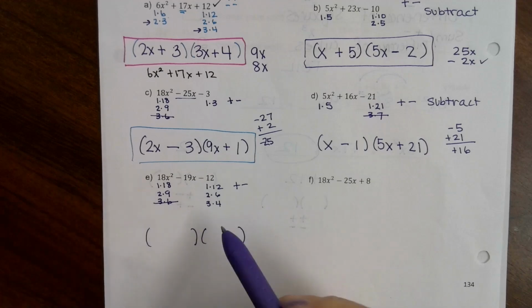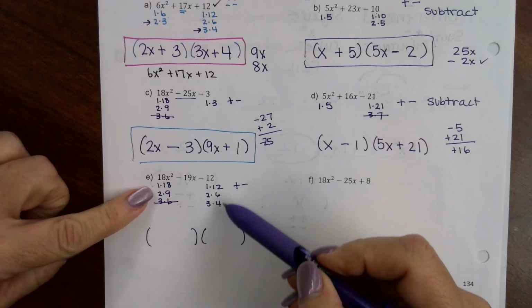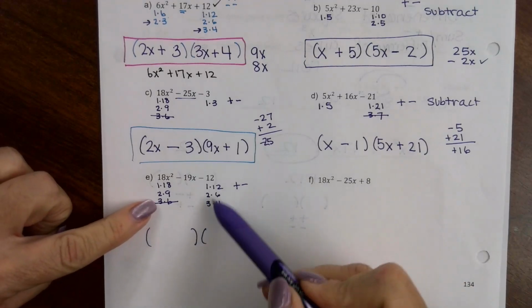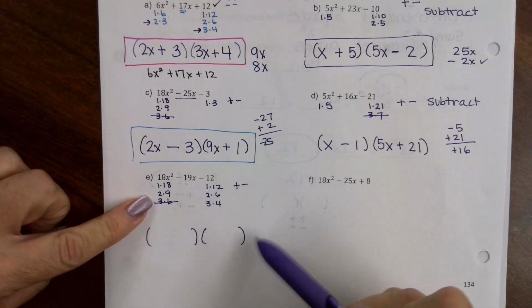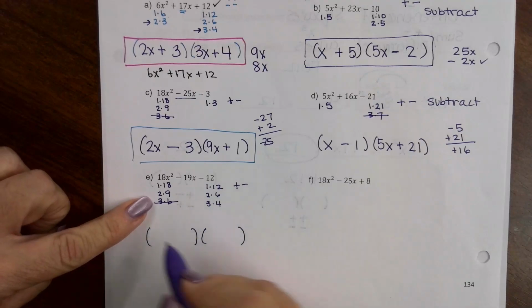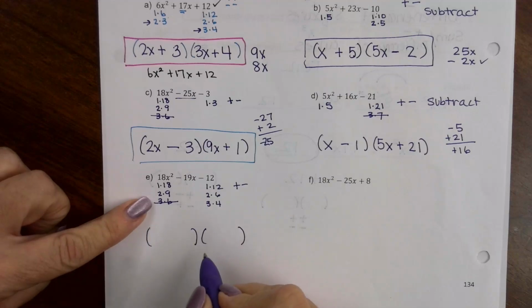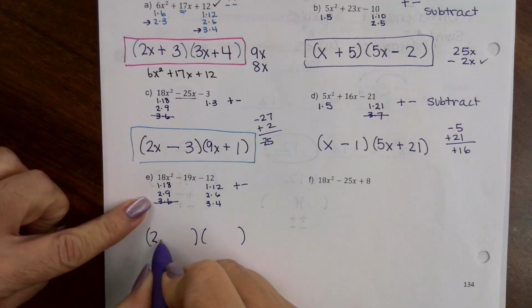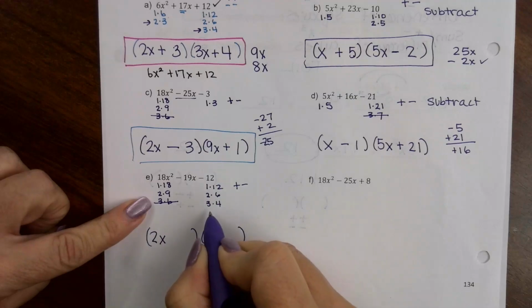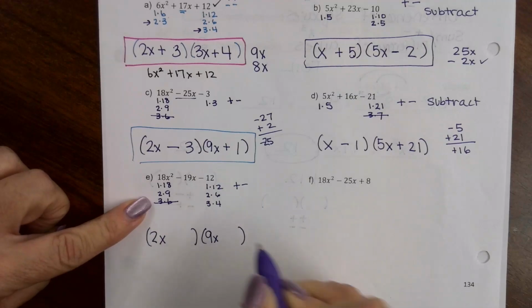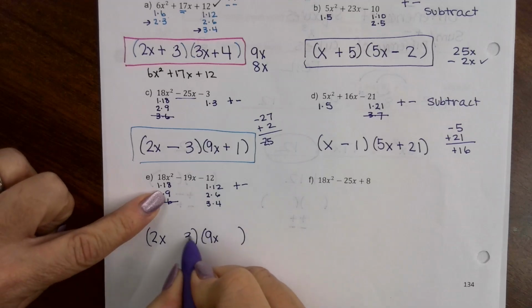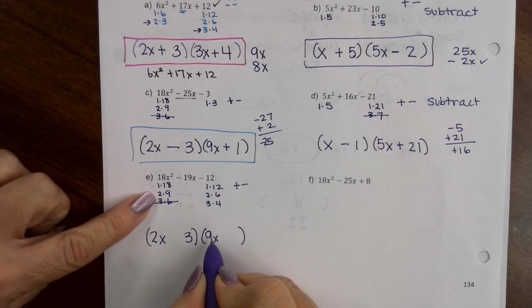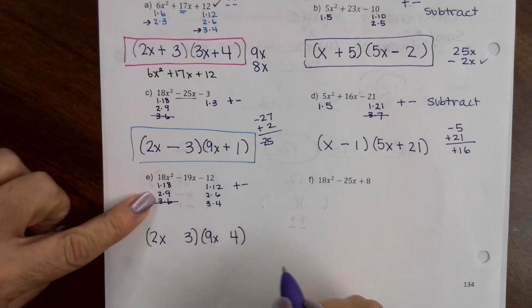What I like about doing this factor method right here is that I can do some mental math to try to figure out my combination without putting it in here and subtracting, or erasing. So I end up with 2x and 9x, and I want this to be 27, so 3 times 9 is 27, and 2 times 4 is 8.